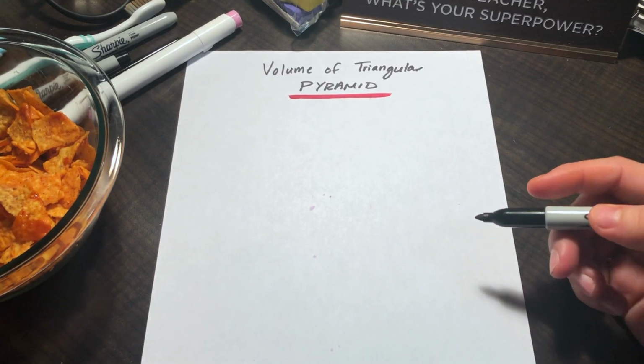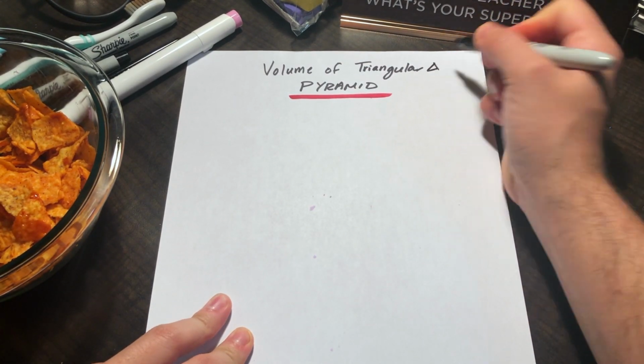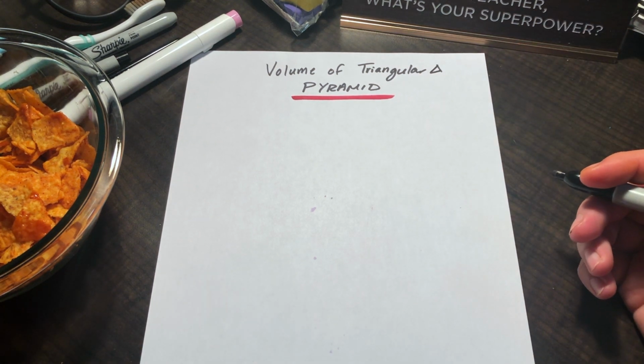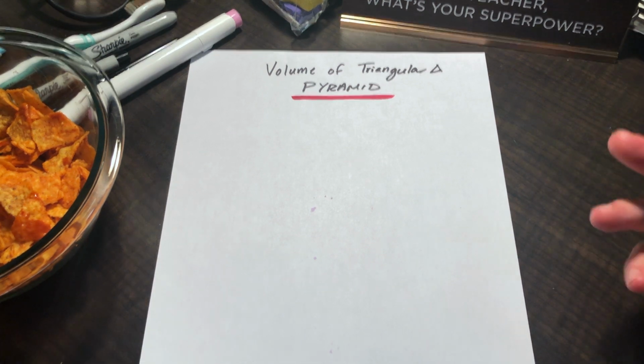All right, guys, this next one, instead of a rectangular pyramid, we're gonna talk about the triangular pyramid. This is a quick example. Hopefully it'll kind of help you for your challenge this week in case you see a problem like this.